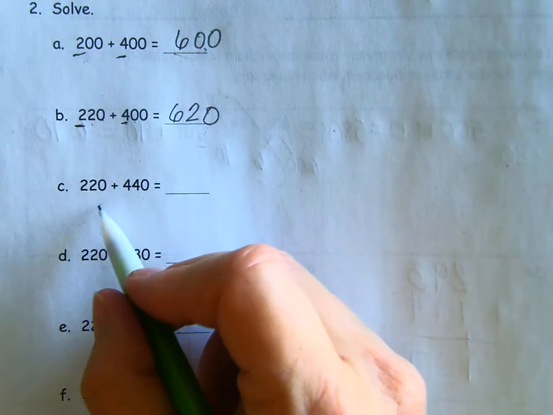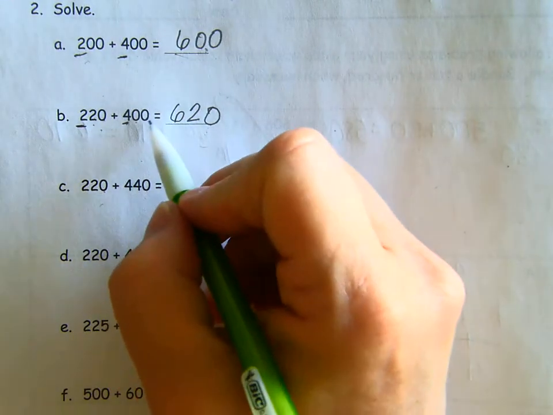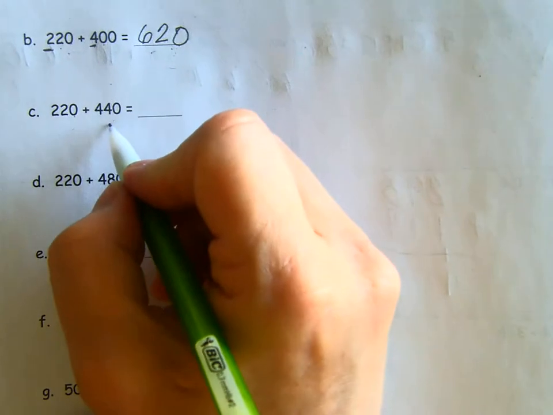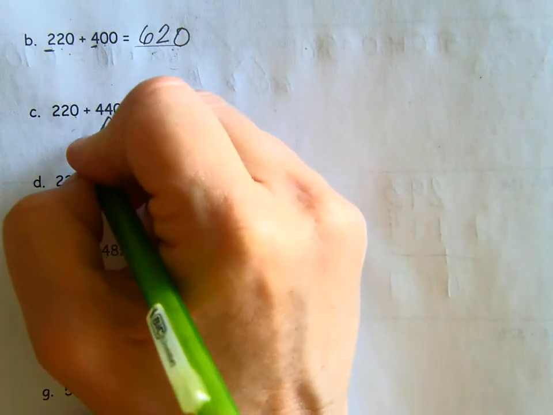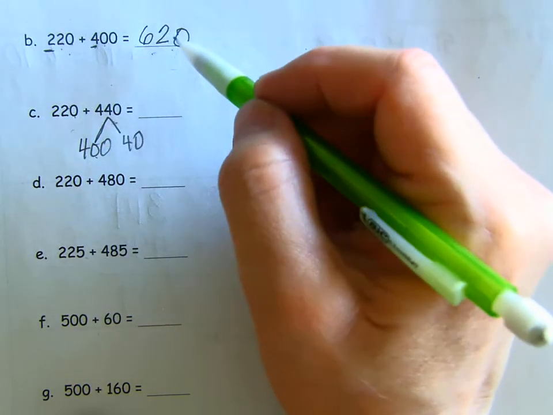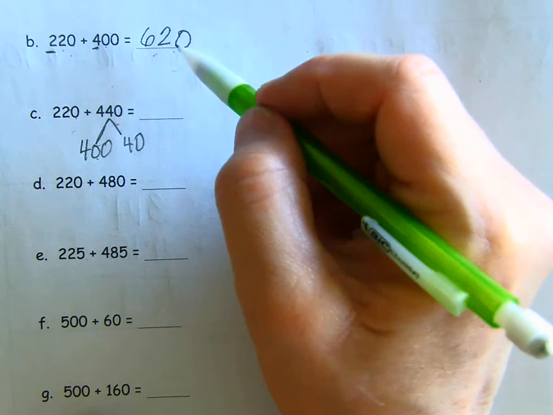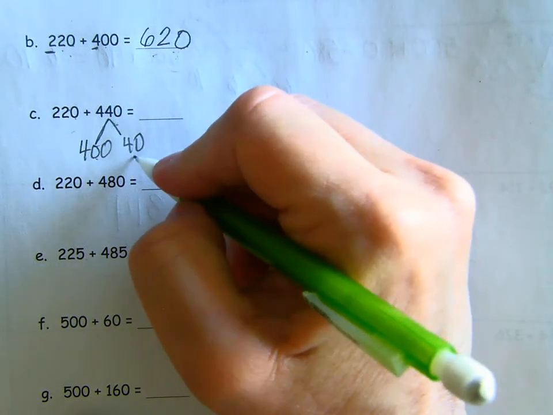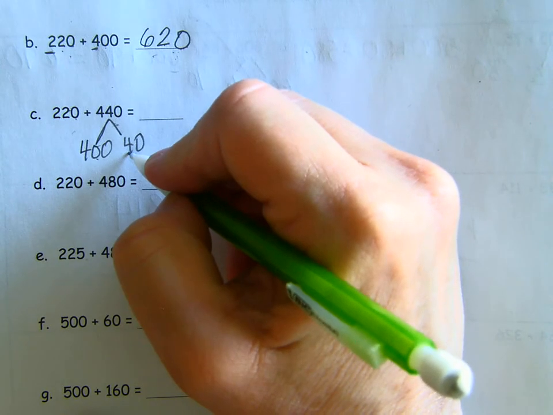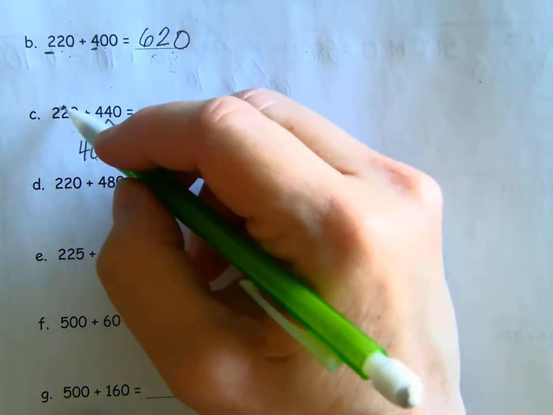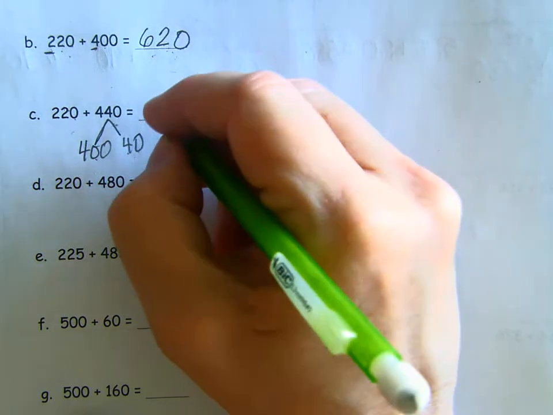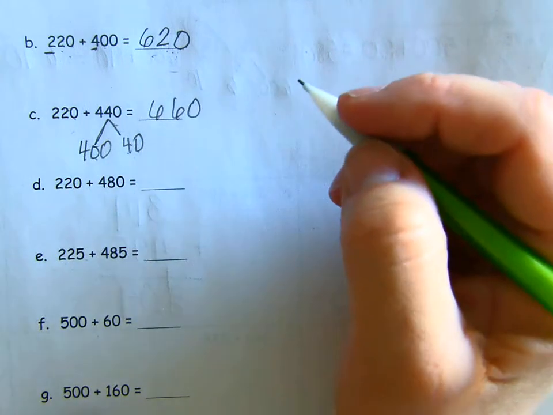Now, down here, we have 220 plus 400, which we already know is 620, right? But here we've added 40. So decompose that. We have 220 and 400, which we already know. We already know it's 620. We're going to add 40. So 2 10s plus 4 10s is 6 10s. 220 and 400 is 620. 620 and 40 is 660.